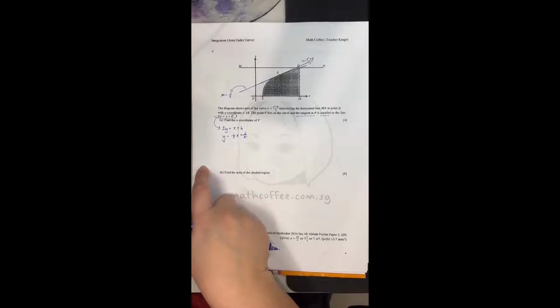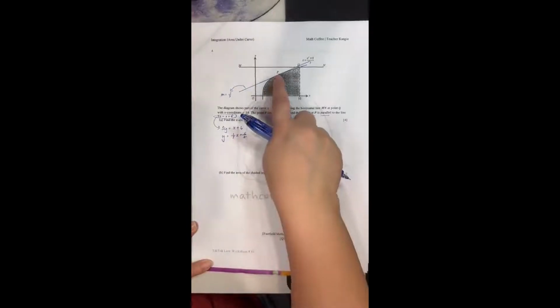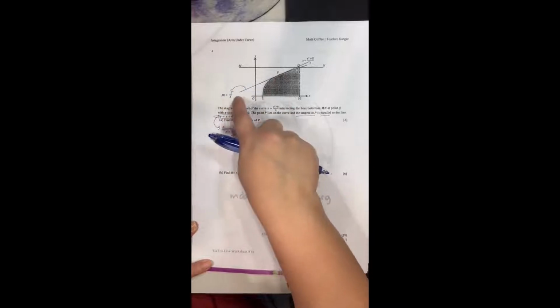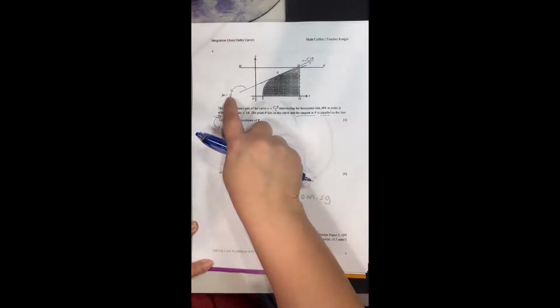Where do you get P minus 1 over 5? No, I'm talking about this point P. This is the tangent at point P, and this line, the gradient is 1/5.